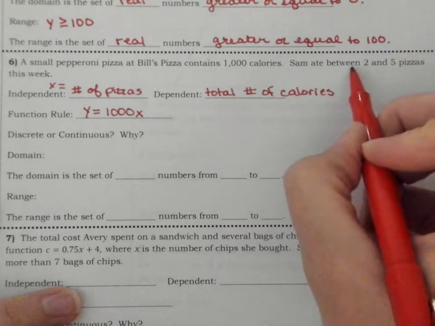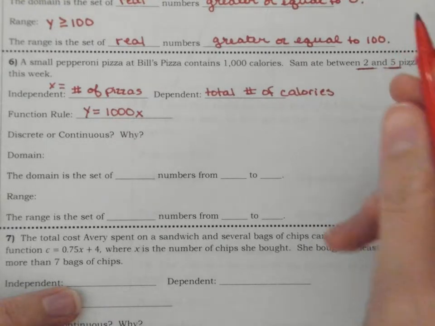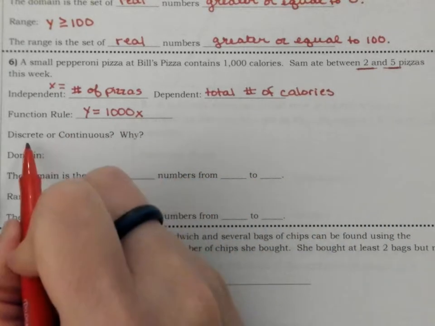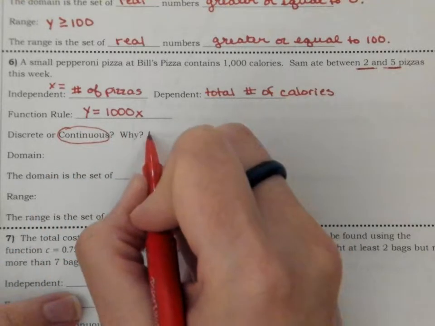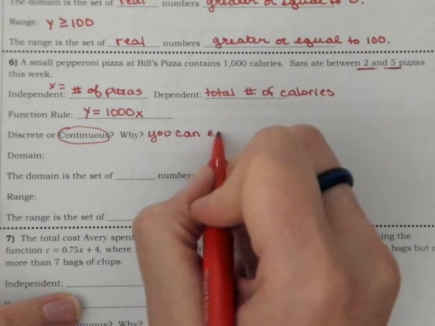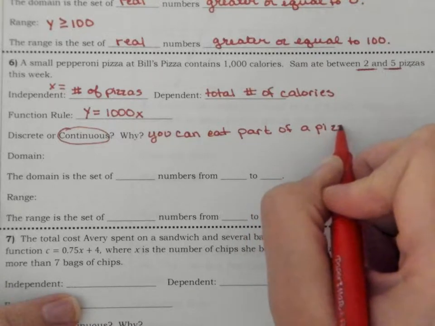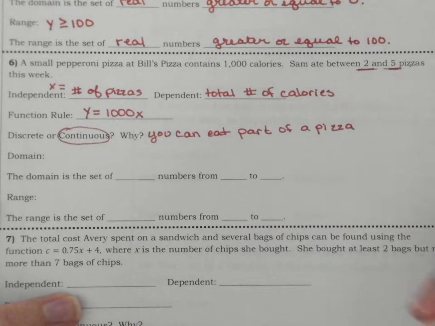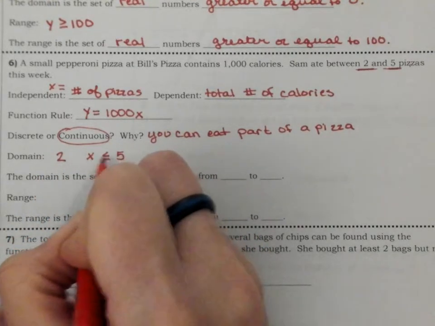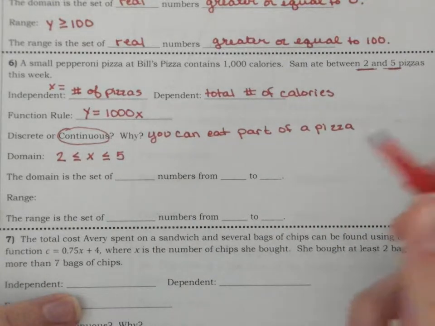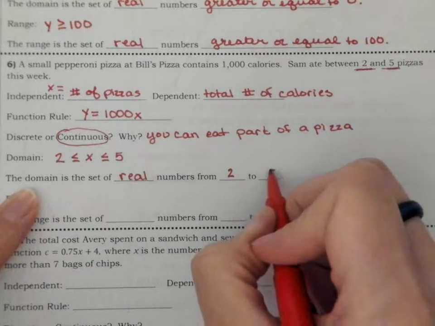Now this one gave us stipulations. He ate between 2 and 5. Remember, pizzas is your x, so that's your domain. And discrete or continuous? In this situation, I would say continuous because you can eat part of a pizza. You might only have one slice or maybe one bite of a slice, but you can eat part of it. So your domain is between 2 and 5 because that's how many he's eaten. So it's going to look like that, anything between 2 and 5. So the domain is a set of real numbers from 2 to 5.